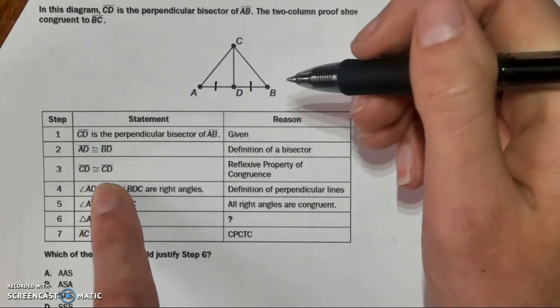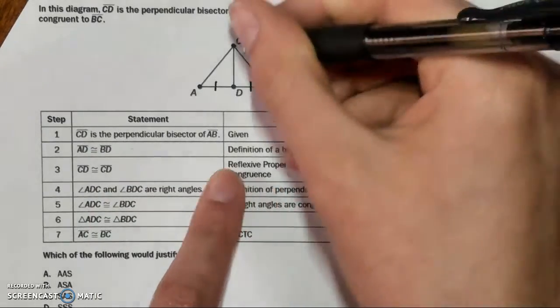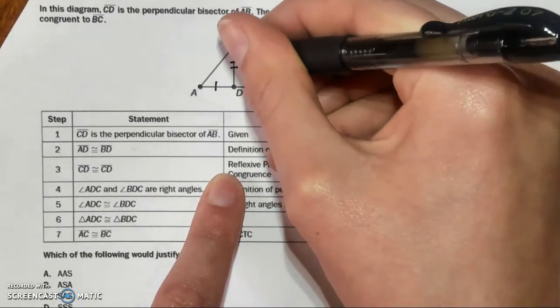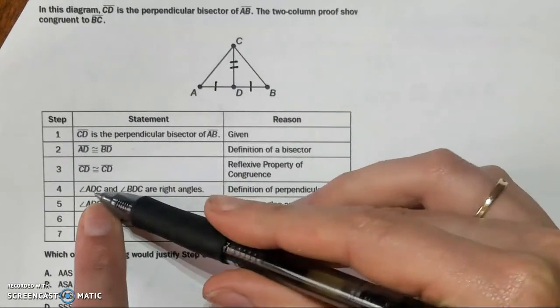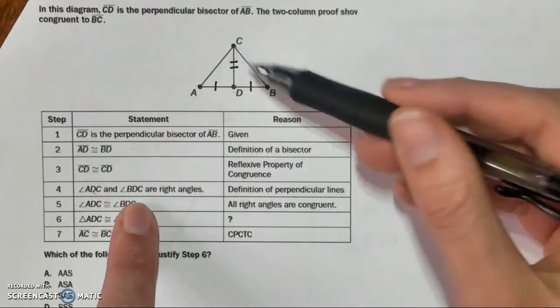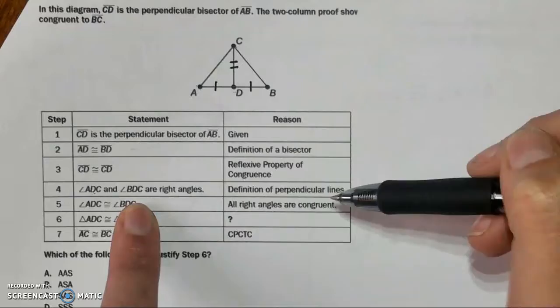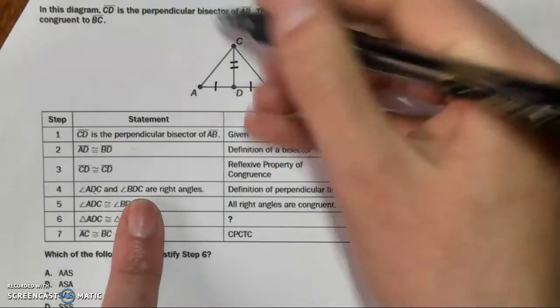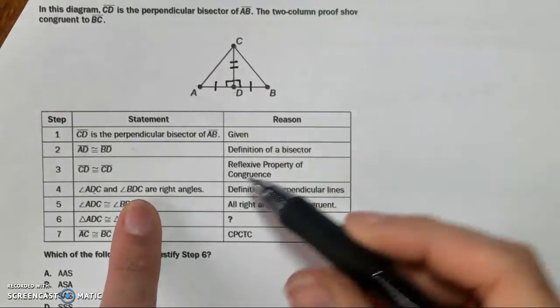And it says CD is congruent to CD by the reflexive property of congruence. They share a line, so they're congruent. That makes sense, so I'm marking the paper. And it says ADC and BDC are right angles by the definition of perpendicular lines. Yep, perpendicular lines form a 90 degree angle, so I'm going to mark that on the paper.